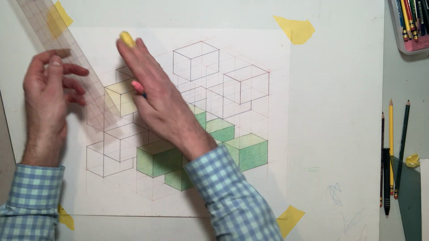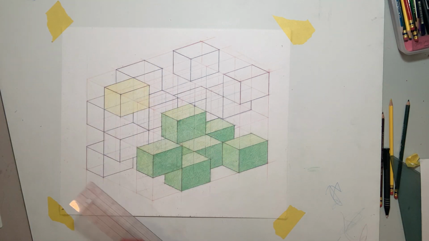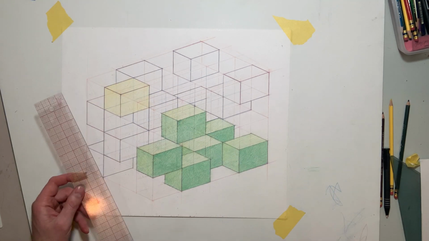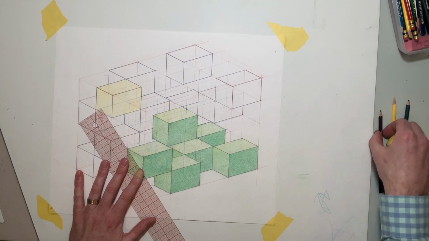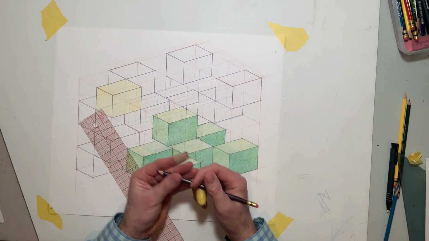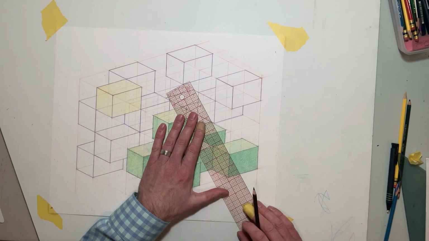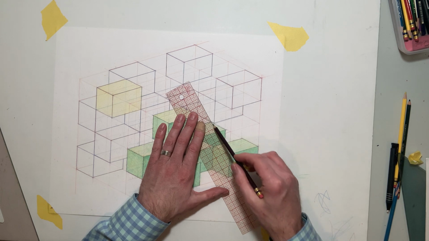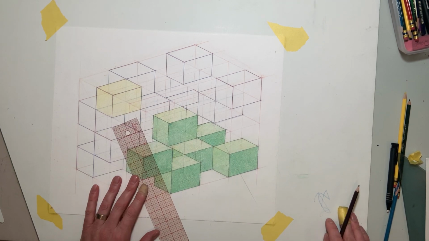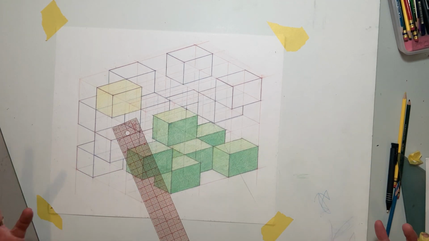That means the light source is coming from this direction because this side is getting hit by light too. So what I'm going to do is use my brown pencil here. I'm just going to throw in an angle, and I feel like that should be my angle. It's a random thing.